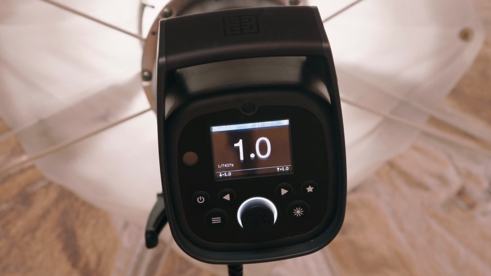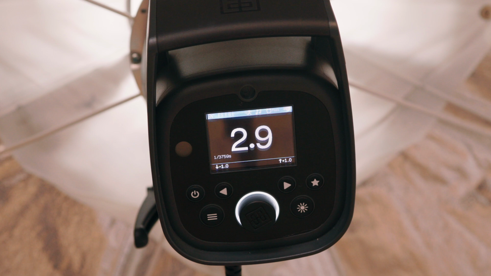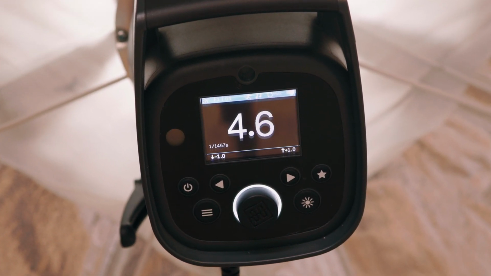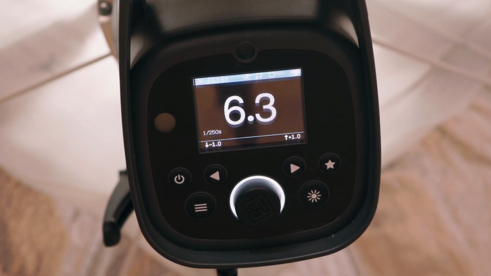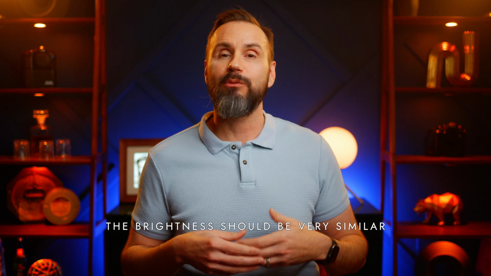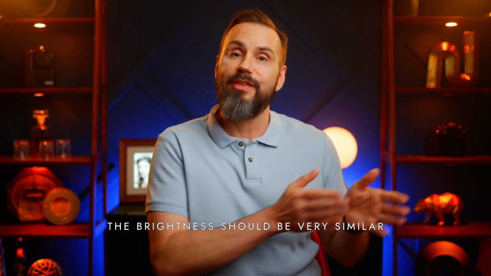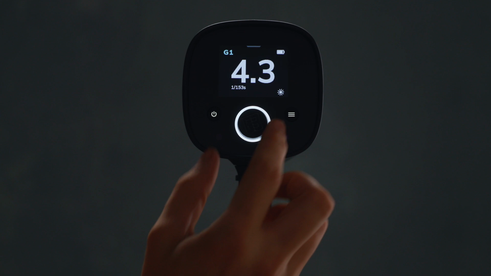Now, on the Elinchrom lights, they use a scale where 6.3 equals 500 watt seconds and 5.3 equals 250 watt seconds, give or take. I have no idea why this number ends in 0.3, but it always does. The good thing with the Elinchrom lights, though, is if I turn one model to 4.3 and I turn another model to 4.3, they're going to output about 131 watt seconds. They're going to consume about 131 watt seconds, and then they're going to output about the same brightness in power. The idea is that if you set one of their lights to 4.3 and you have another model also set to 4.3, they should reasonably be close.